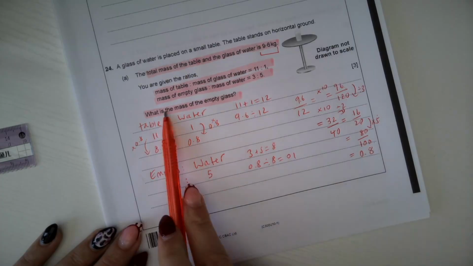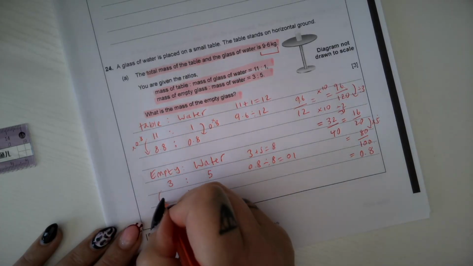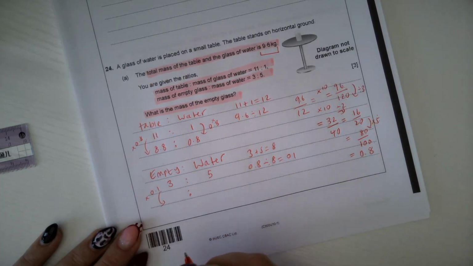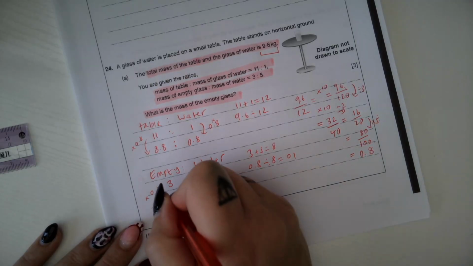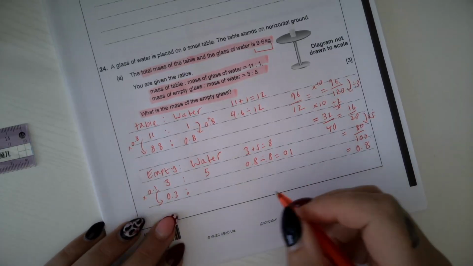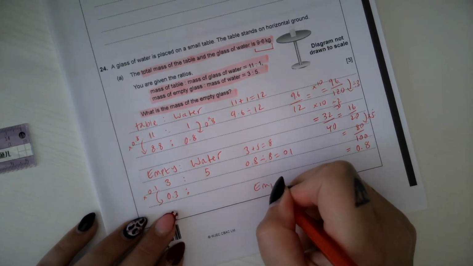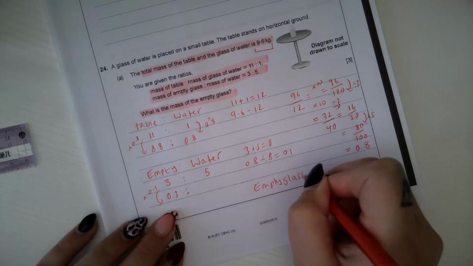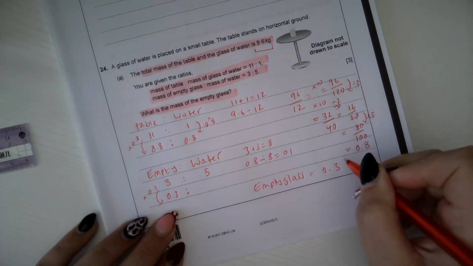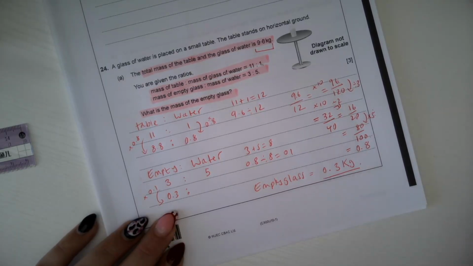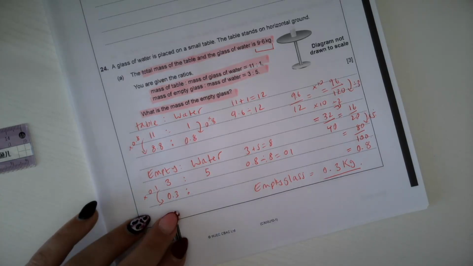So we want the mass of the empty glass, so we're going to times that by 0.1. 3 times 0.1 is 0.3. So the mass of the empty glass, which is what we're looking for, is 0.3, and we've been working in kilograms, so let's leave it like that, 0.3 kilograms. Okay, part B.